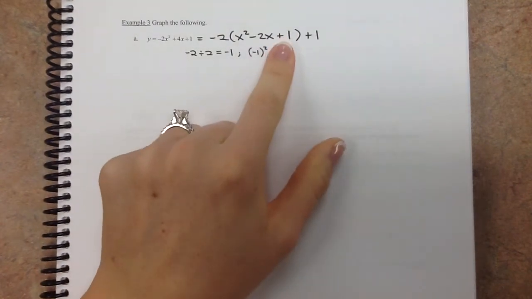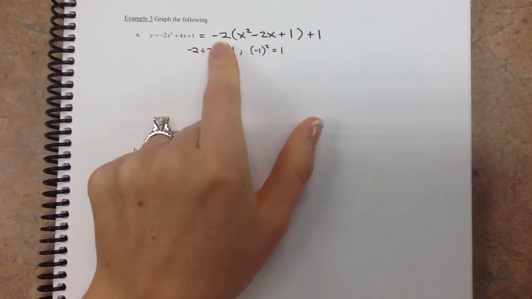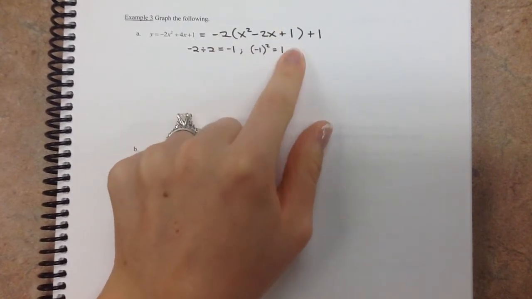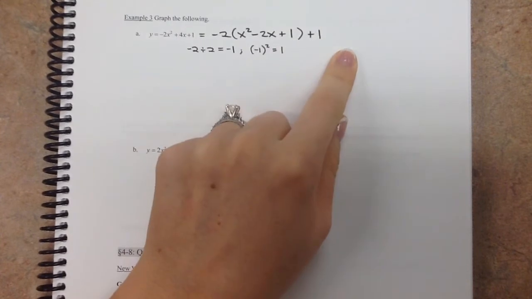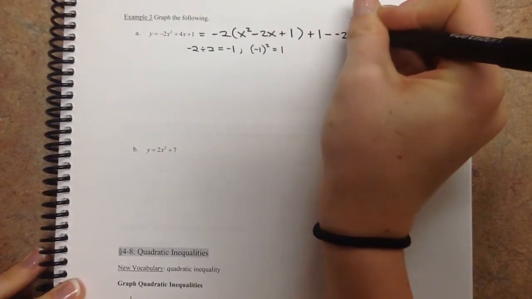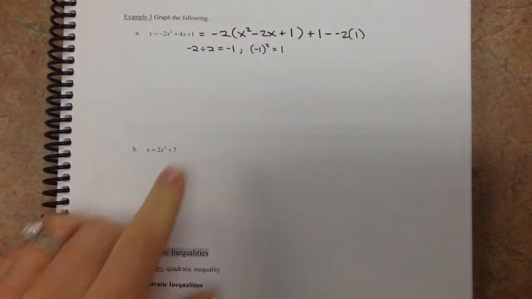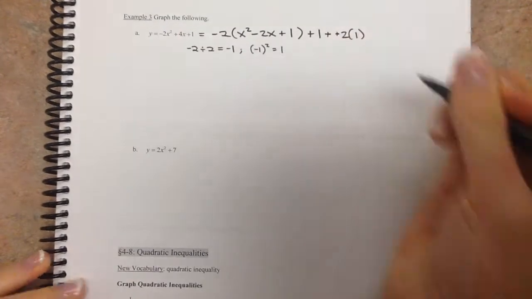But remember, even though this looks like a +1, and obviously it does, it technically is a -2 times 1. Okay, so what I'm going to do is I'm going to balance it out on the other side. So I'm going to subtract a -2 times 1. Okay, so whatever this number is, you always subtract it, and of course that changes to plus a positive.